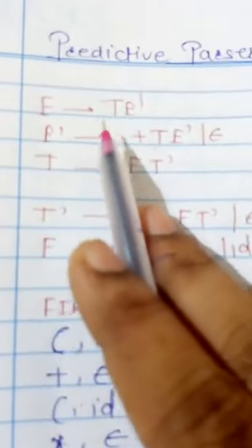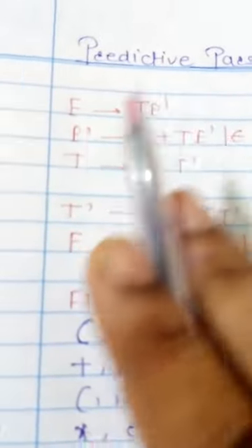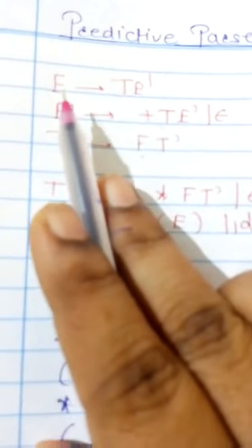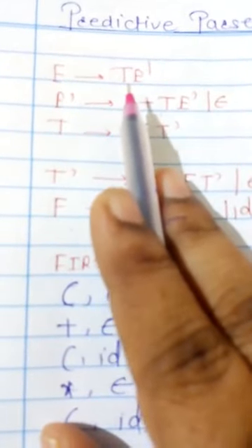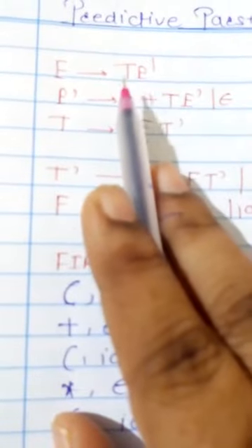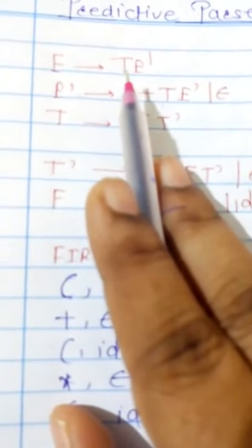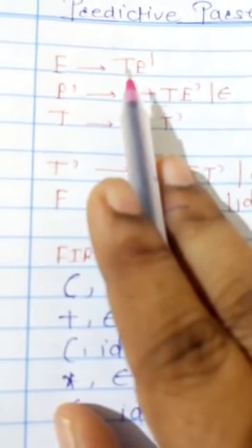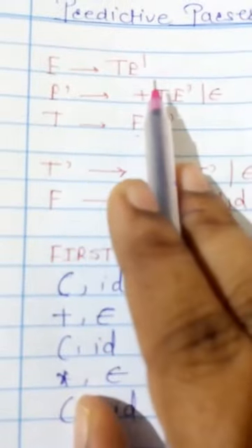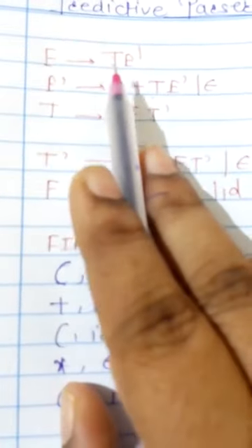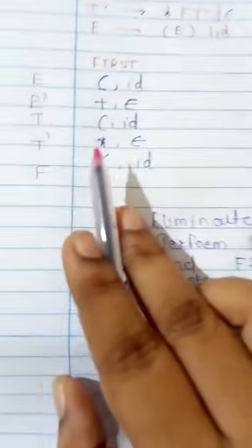Now check it. In our example, E gives TE dash. Here the right hand side of the production rule starts with a non-terminal. So you will add this production rule using first of T. First of T is what?